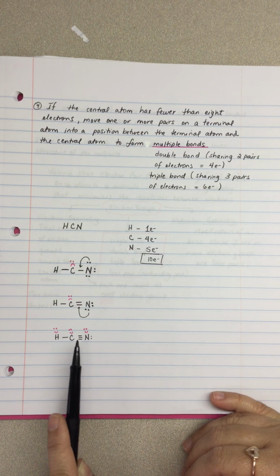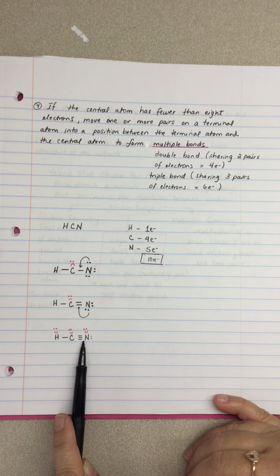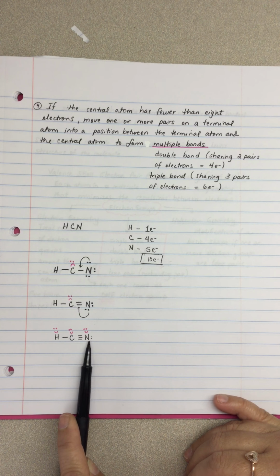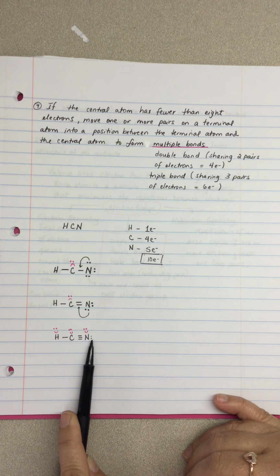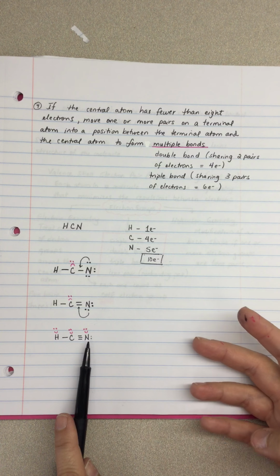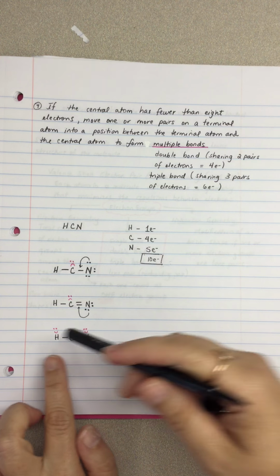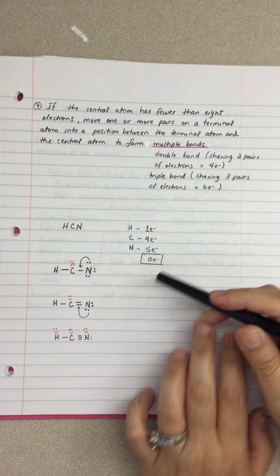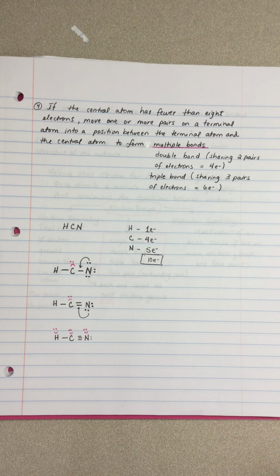For your nitrogen, nitrogen is sharing those 6 electrons with the carbon, so they count towards your carbon and also towards the nitrogen. So you have 6 plus these 2 electrons that are forming a lone pair of electrons, that's a total of 8. So everything has a complete octet, and you're using the total number of electrons that you calculated in the beginning. So those 2 things you need to check before you finish your Lewis structure.